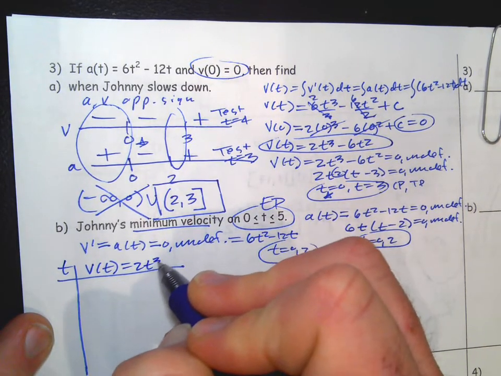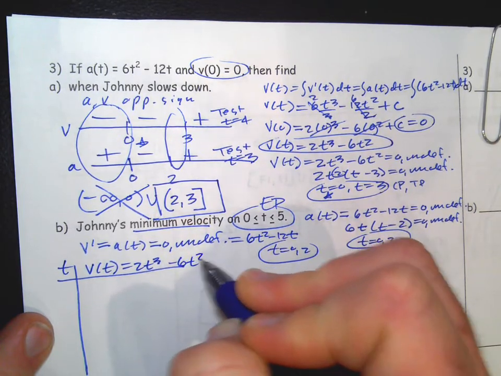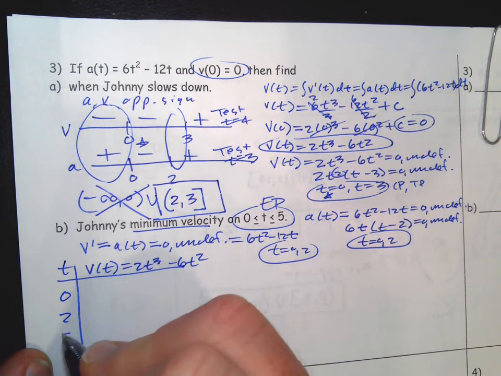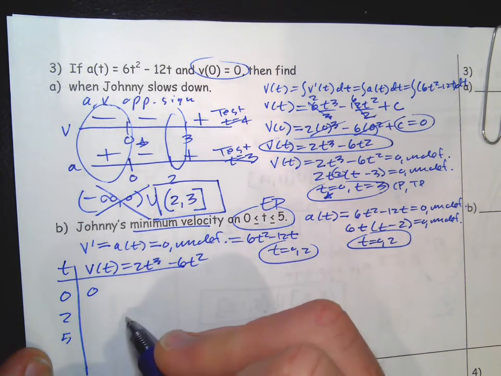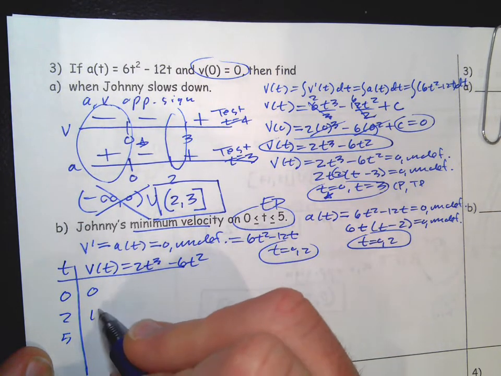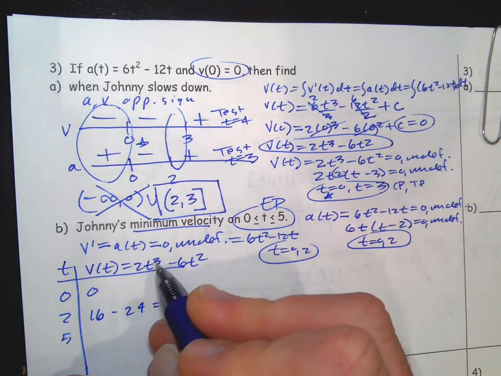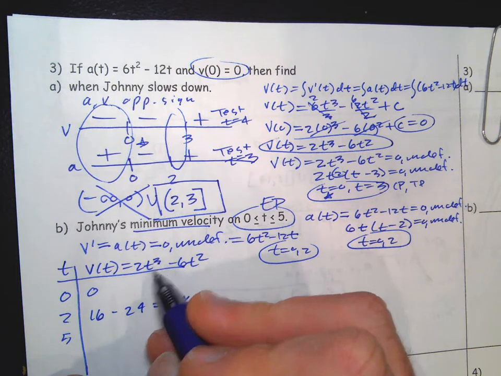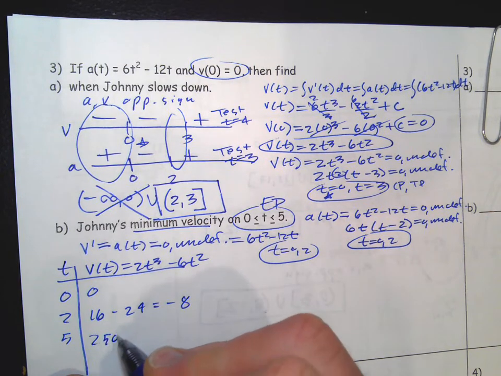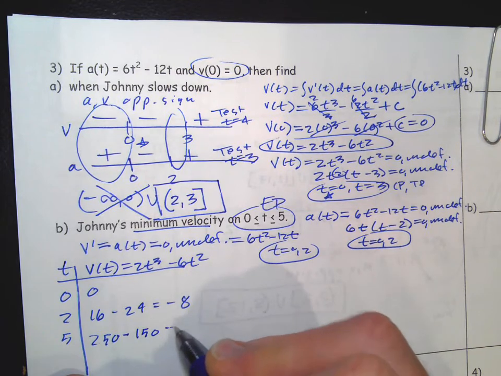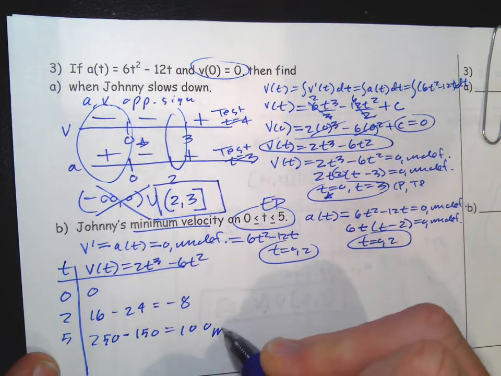So I find it helpful to write that equation right here and make sure I don't plug in the wrong one. So we got 0, 2, 5. You plug 0 in, you get 0. If you plug 2 in, you get 16 minus 24 is negative 8. If you plug 5 in, you get 250 minus 6 times 25 is 150 is 100. So this is your max.